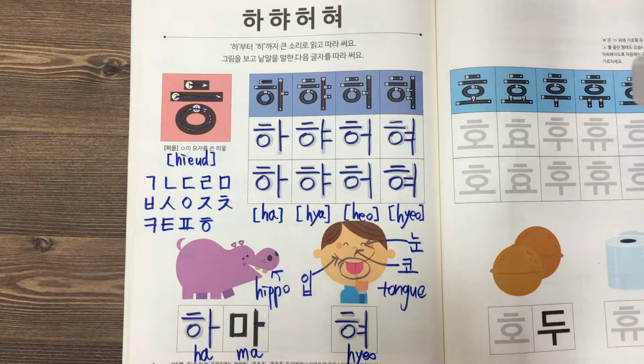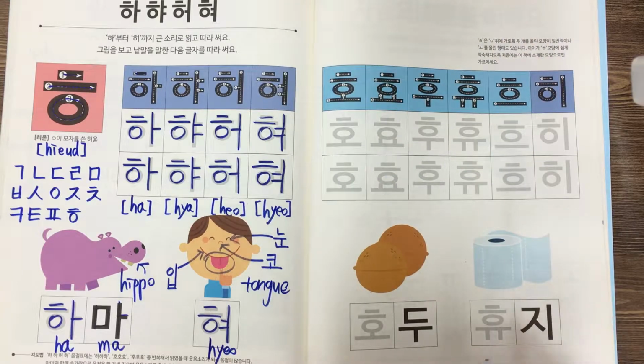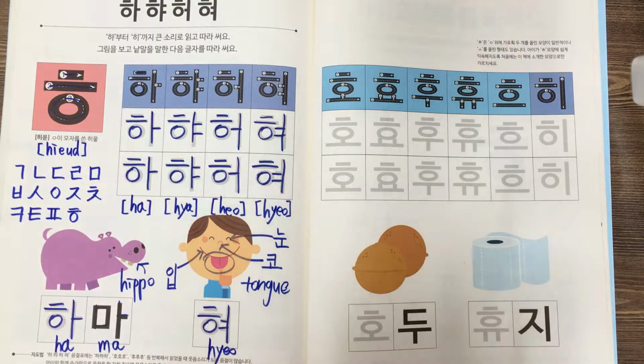So that's it for me today. Next time we're gonna study the last of Hangul with consonant hit.